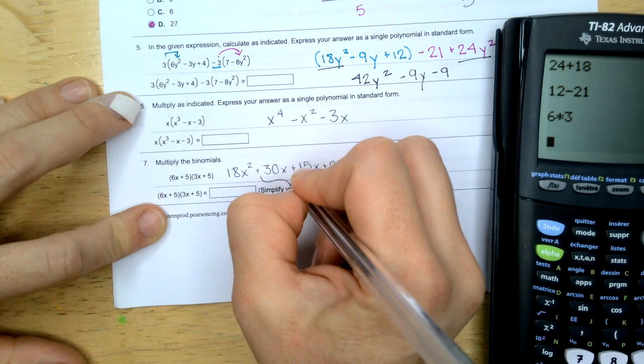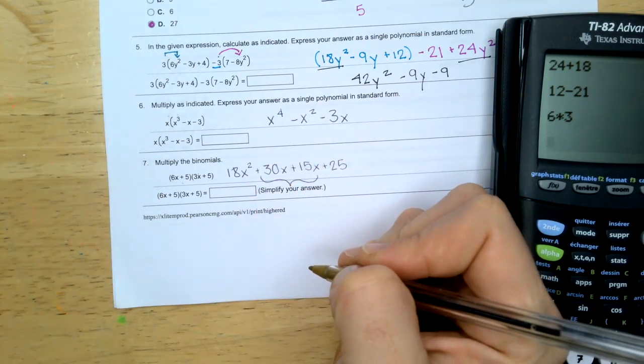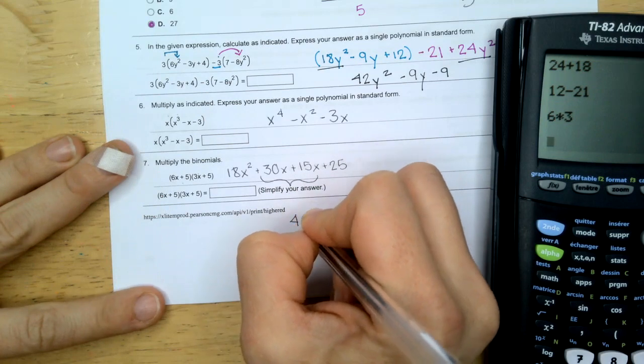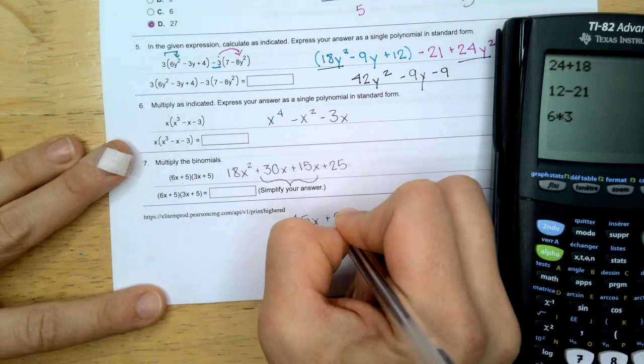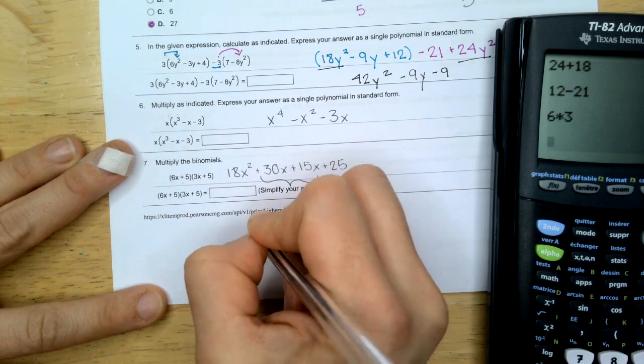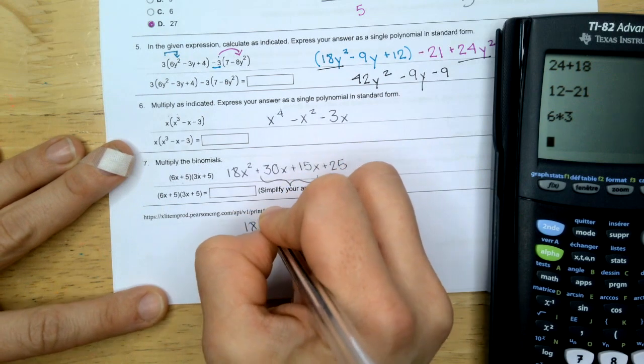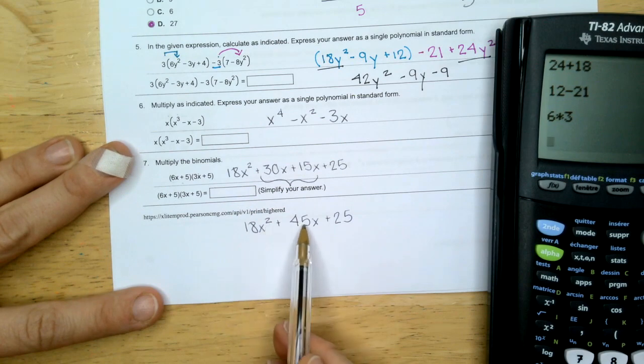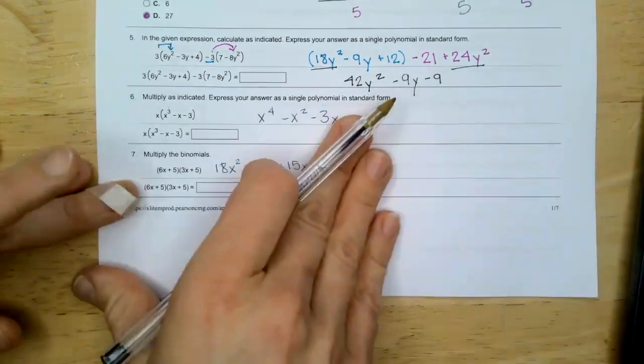I can combine the 30x and the 15x. The 30x and the 15x become 45x. So my final answer is 18x squared plus 45x plus 25.